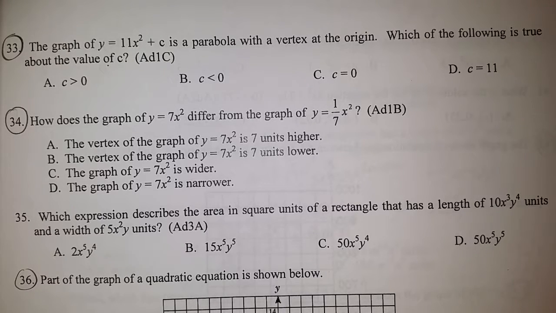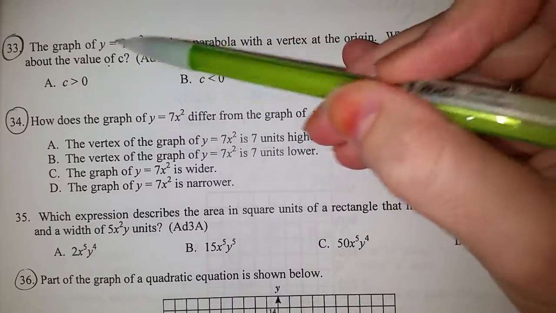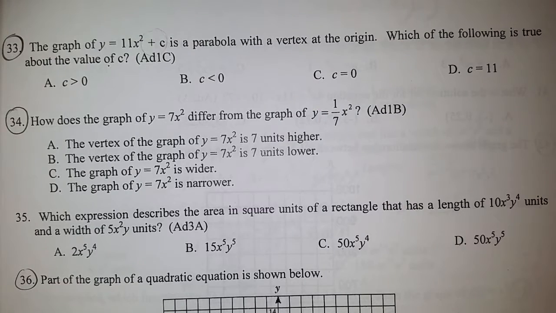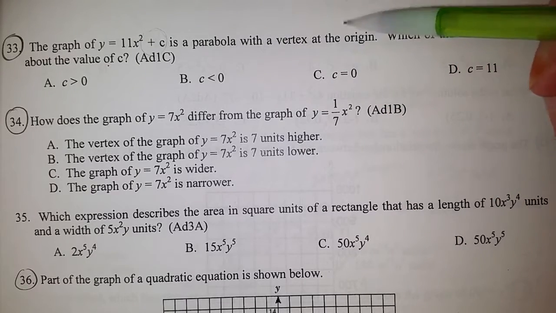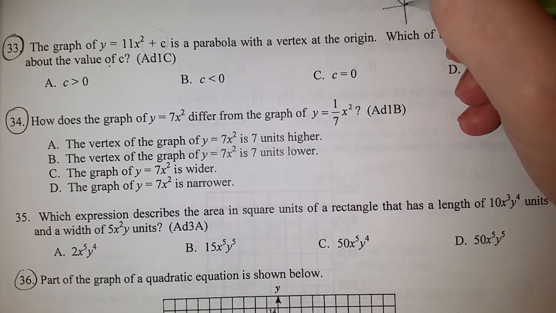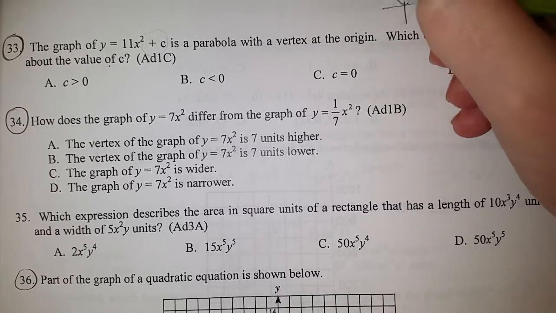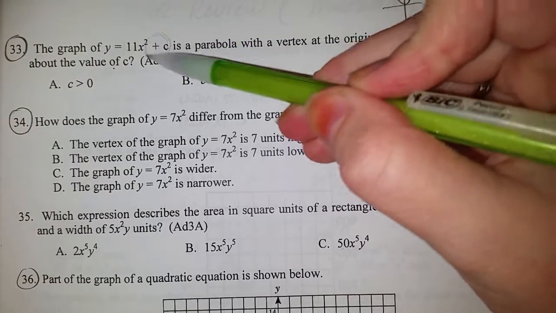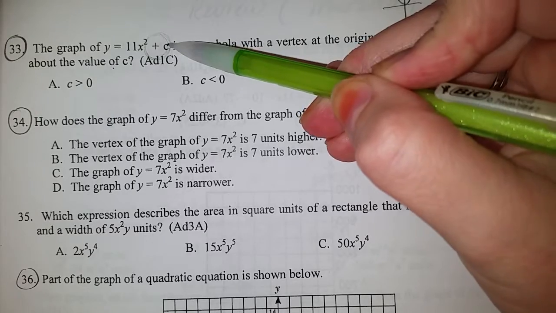So if we're looking at this problem, they're giving us the equation y is equal to x squared plus c, and they're talking about this value of c right here, and the parabola having a vertex at the origin. If you remember, the vertex at the origin means it's going through 0, 0. So this value right here also determines where the parabola is crossing the y-axis.